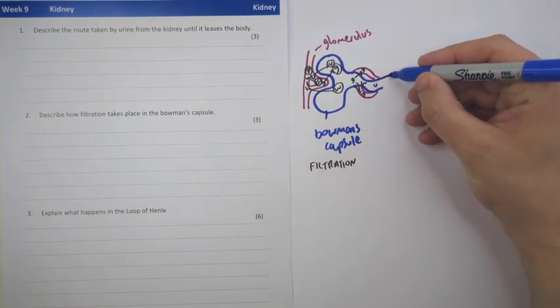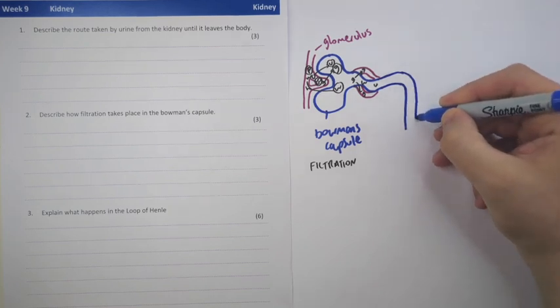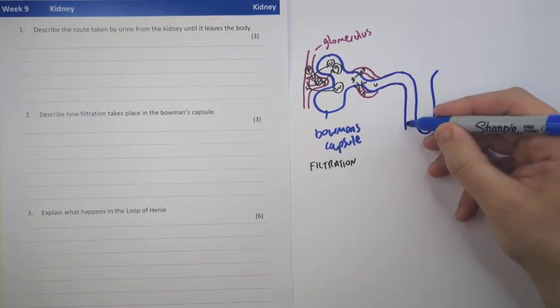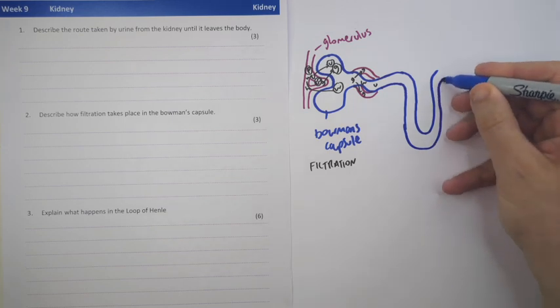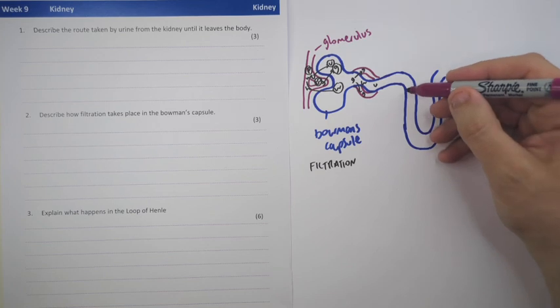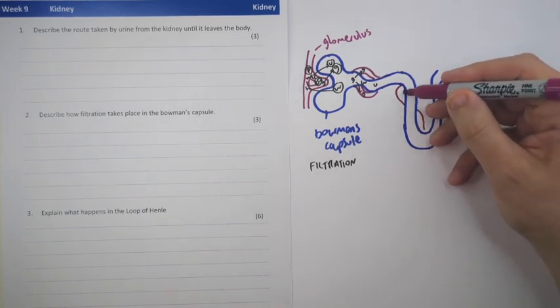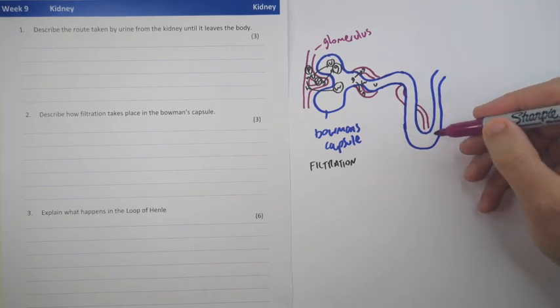So now we get to the loop of Henle. Again, blood capillaries surround the nephron, in this case the loop of Henle.